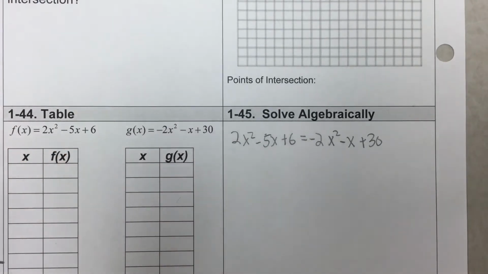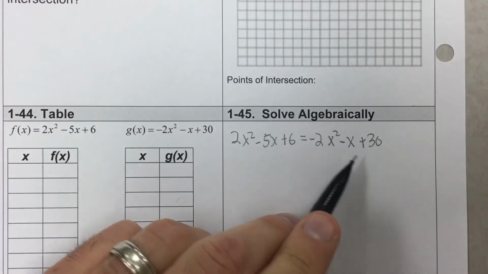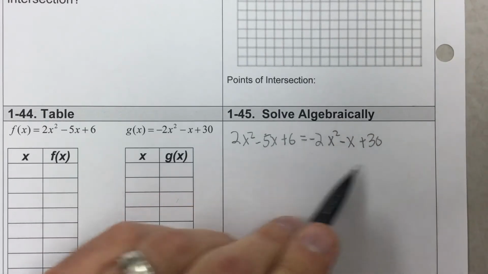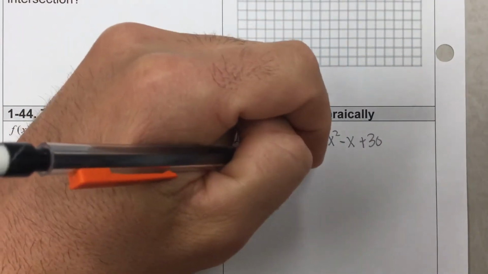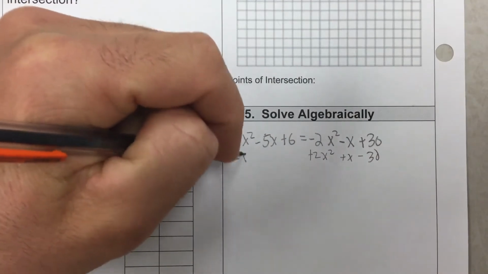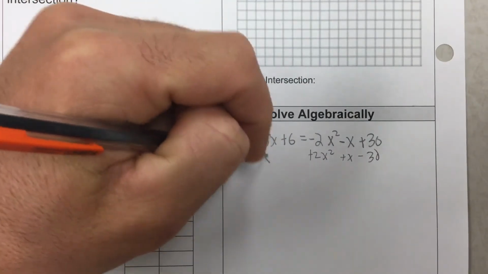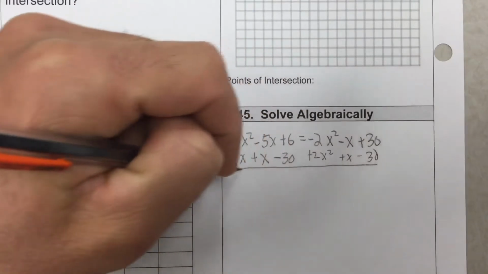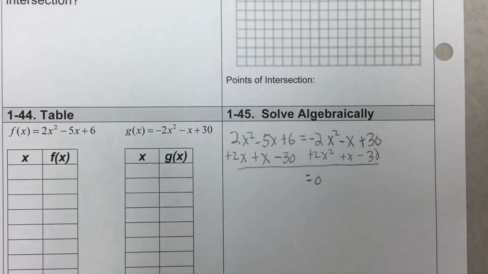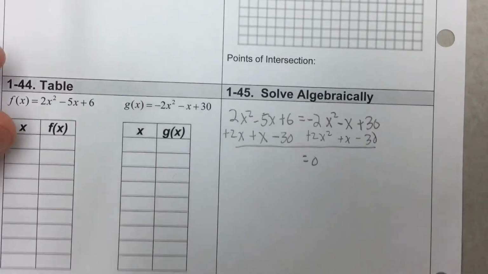The first thing of your flow chart you must do is set it equal to 0. Okay, so you are going to move all of these terms to one side. Add 2x squared, add x, subtract 30. Okay, get that? It's now equal to 0. Add those like terms. Remember then to go through the rest of your flow chart. Look for a GCF, whether it's SAM or slide divide bottoms up after that, and set each factor equal to 0. You are going to get 2 x values in this case.